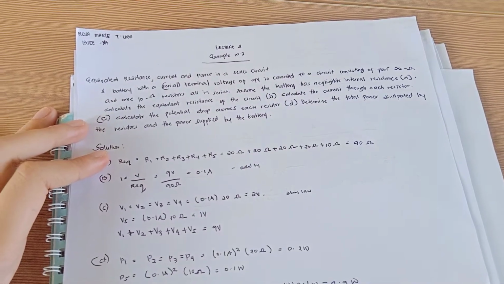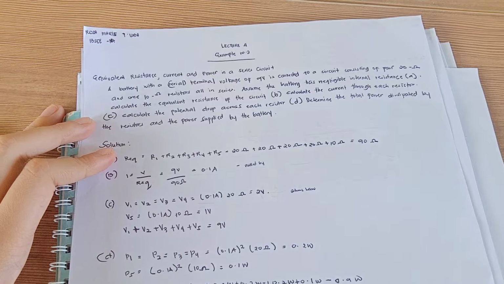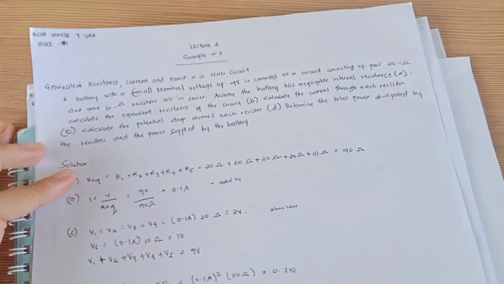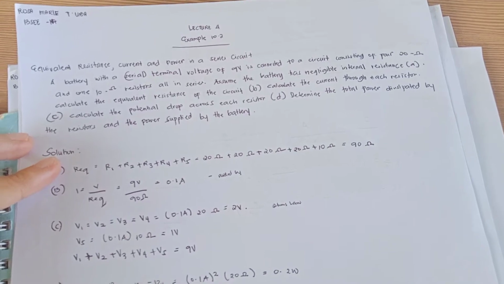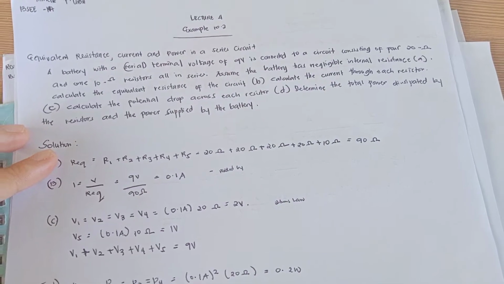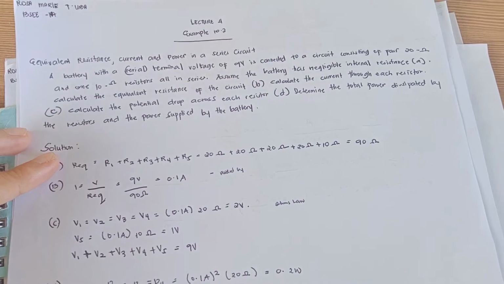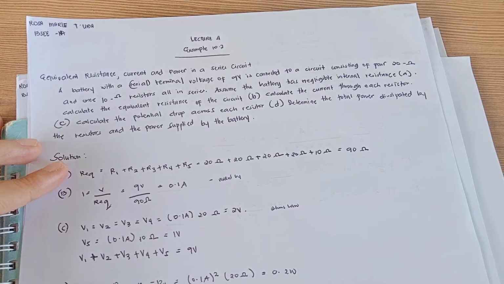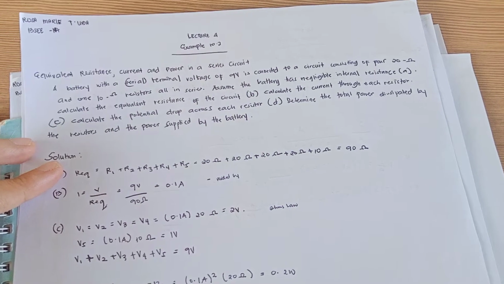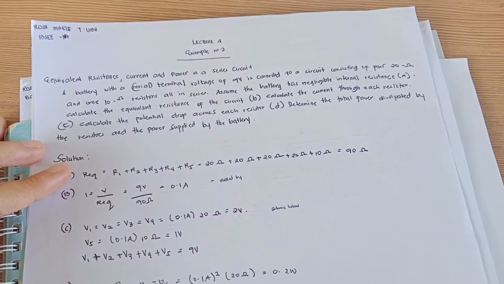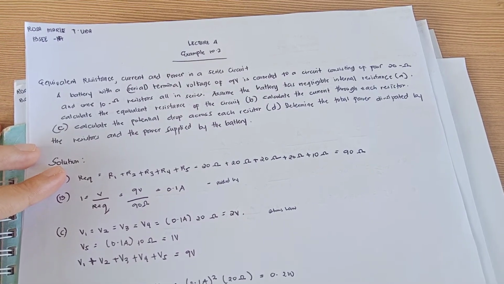So, lecture 4, example 10.2: equivalent resistance, current, and power in a series circuit. A battery with a terminal voltage of 9V is connected to a circuit consisting of 20, 20, 20, 20, and 10 ohm resistors, all in series.